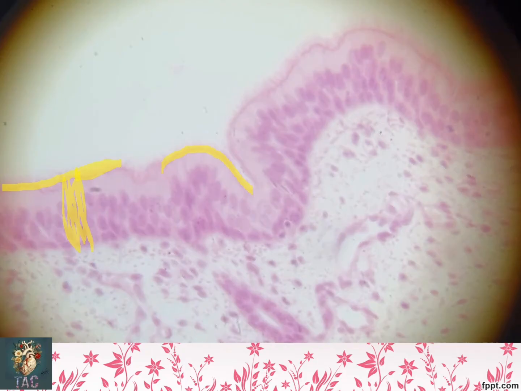Again look at this area, pseudo-stratified columnar ciliated epithelium. Please write down the complete name in your OSPE. This is important. This is pseudo-stratified columnar ciliated epithelium. This is actually simple epithelium, but the cells are of different heights. So you can see nuclei at multiple levels, which gives you a false appearance of being stratified. So pseudo-stratified columnar ciliated epithelium.